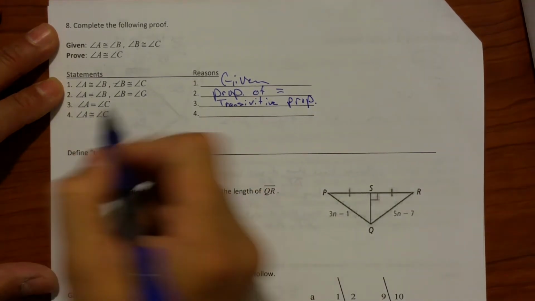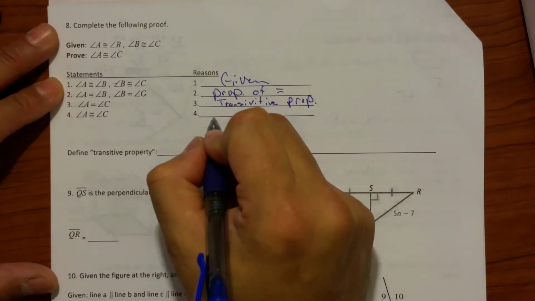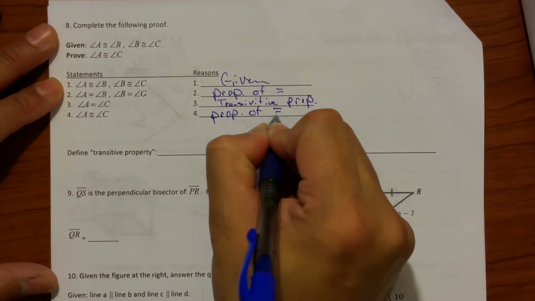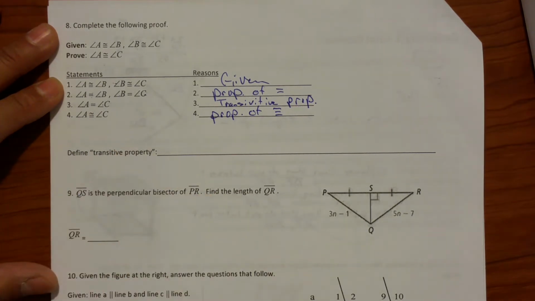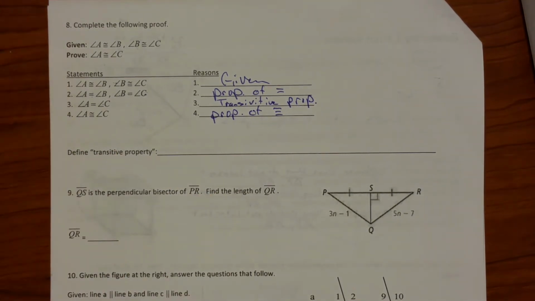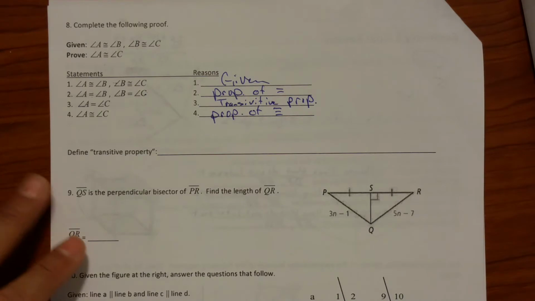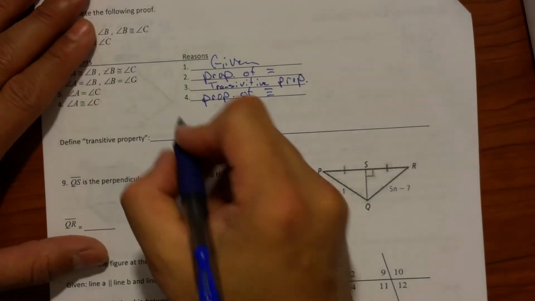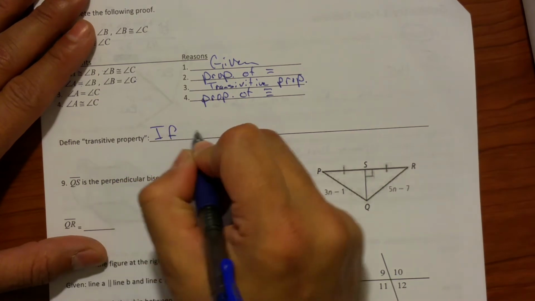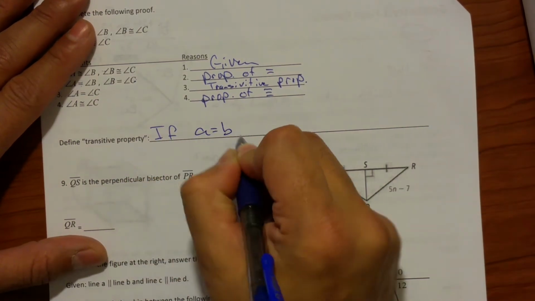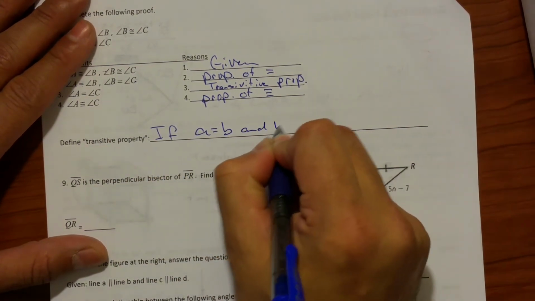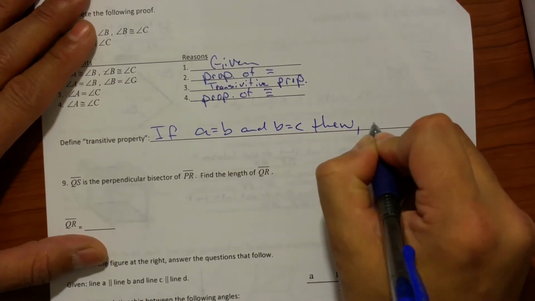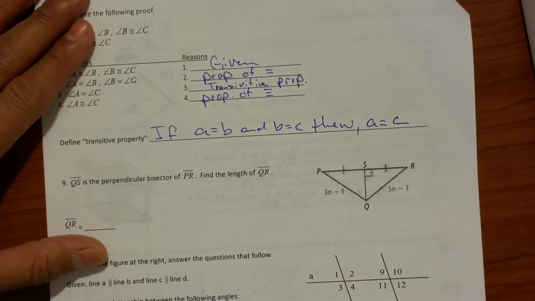Transitive property. And then this last one right here is going to be a property of congruence, because equal is the same as saying congruent. Define transitive property. So transitive property as a definition is going to be: if A equals B and B equals C, then A equals C.